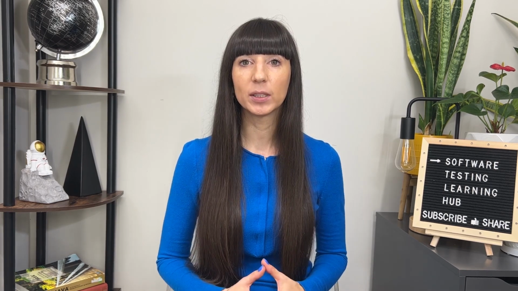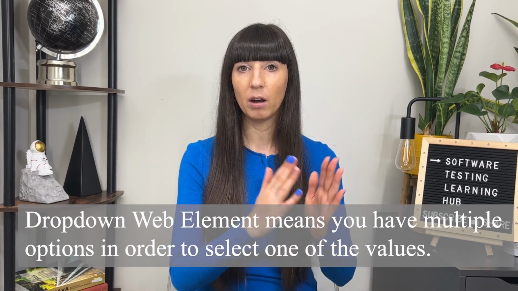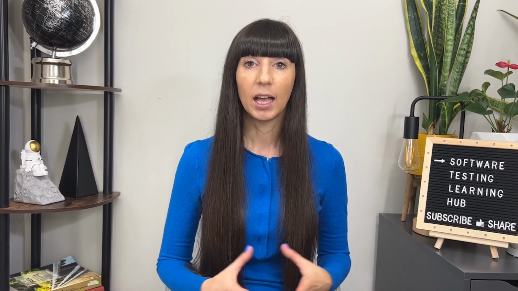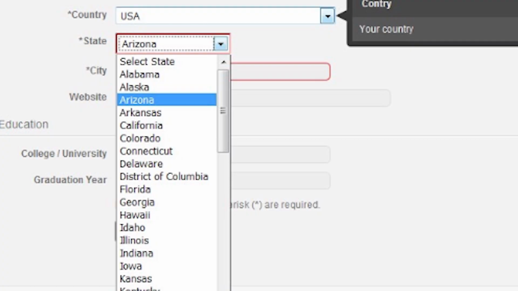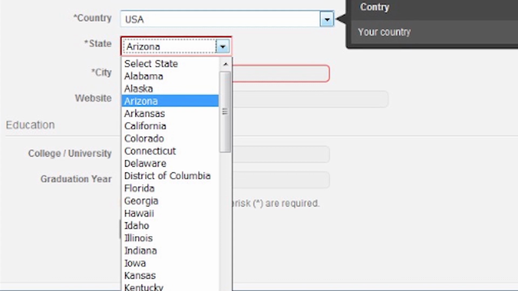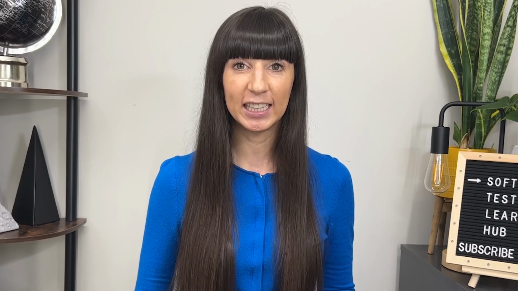When we talk about Dropdown Web Element, what does it mean? It means you have multiple options in order to select. For example, you're filling out information about address and you have to add state, and we have 50 states in the US, and then it's gonna be a Dropdown Web Element where you can select different state options. How can you interact with this web element by using Selenium?